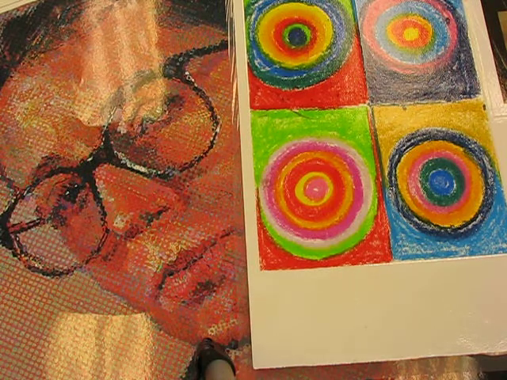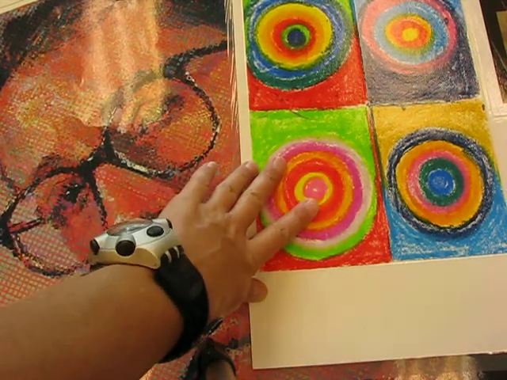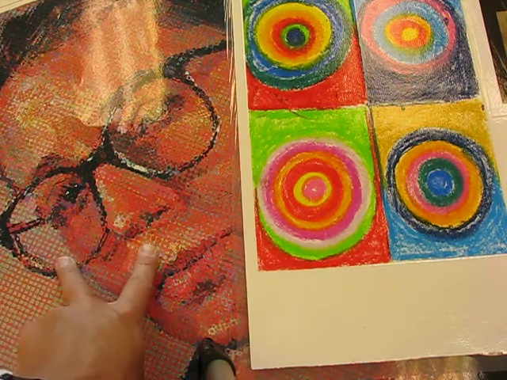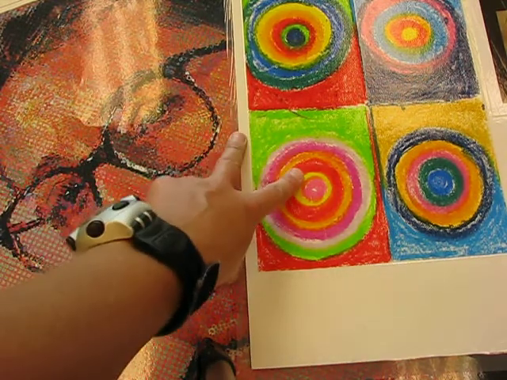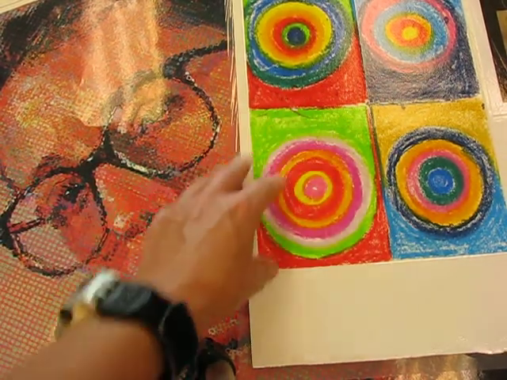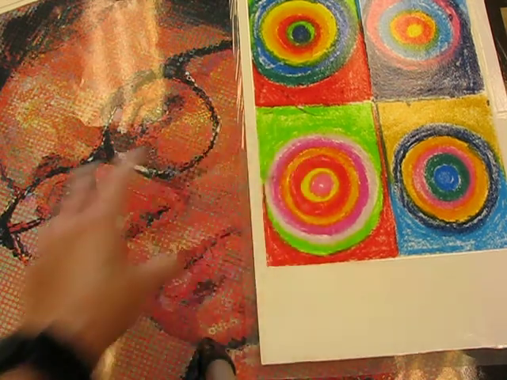Right, your lesson today is about Vasily Kandinsky and Chuck Close. Now this is work similar to Kandinsky's, and this is a poster of Chuck Close's work. Now Vasily Kandinsky was a Russian painter, and he was famous for creating abstract pictures with lots of colours and shapes. He was the first famous abstract artist.